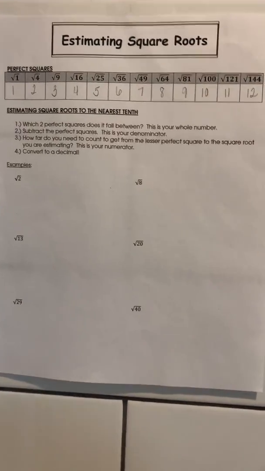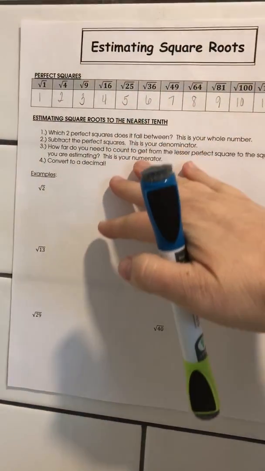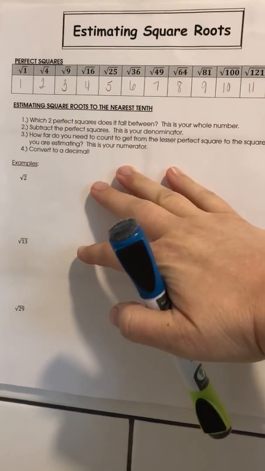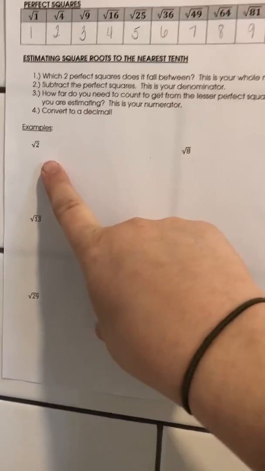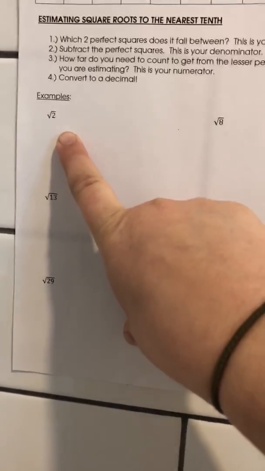So our first example here, I'm going to skip over kind of exactly what's going on. You'll be able to go back and use those when you're at home alone tomorrow. But for today, we're just going to start by doing the square root of 2. And I want to estimate that.